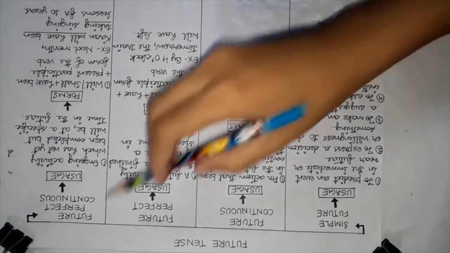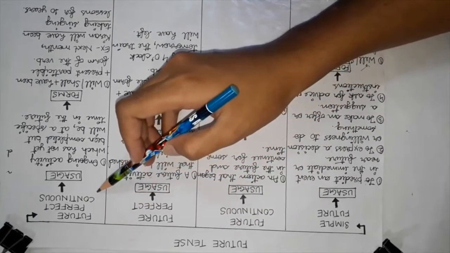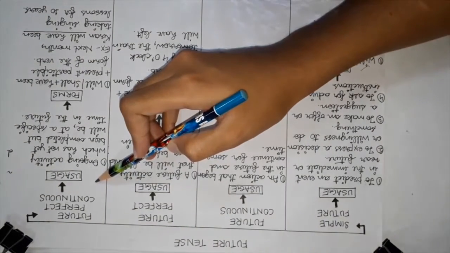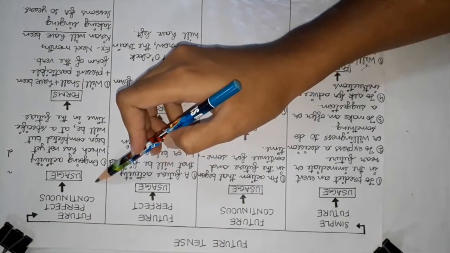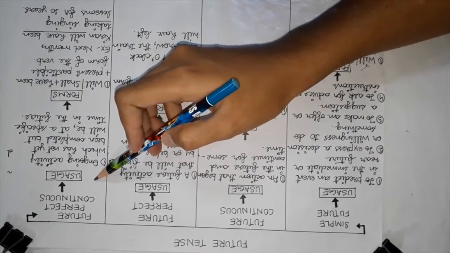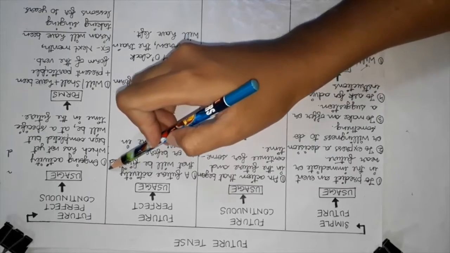Then we have the last form, future perfect continuous tense. The future perfect continuous tense expresses an ongoing action in the future that will continue till a specific time. And it takes the form will have been plus verb plus ing. So let's get to know about the usage for future perfect continuous tense.